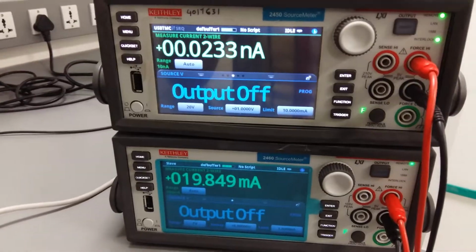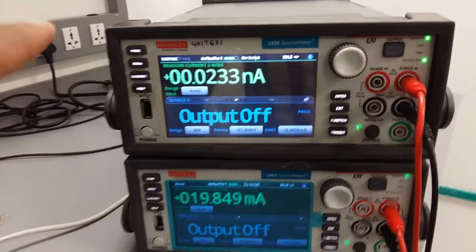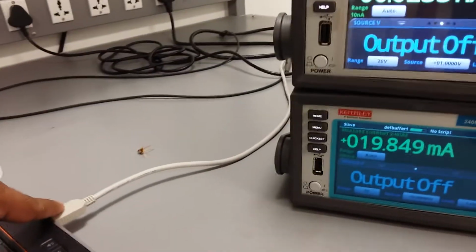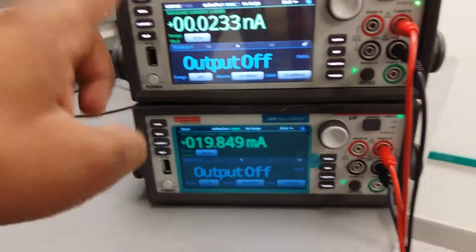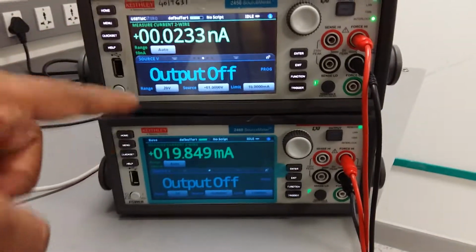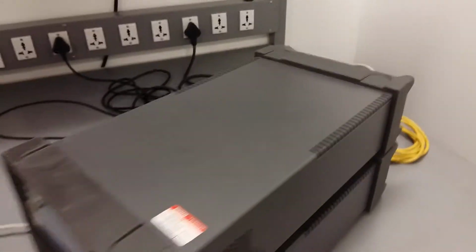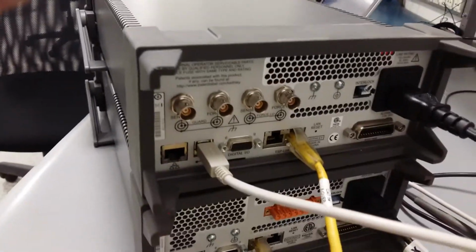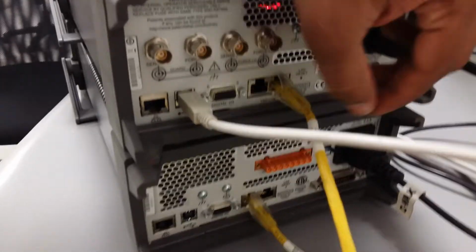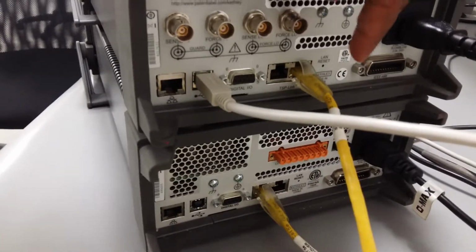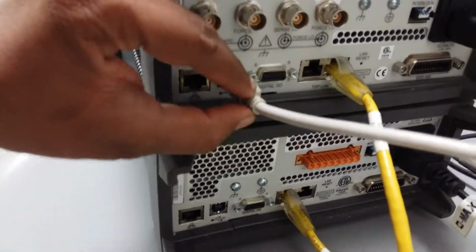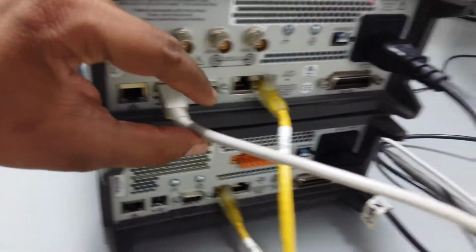To do so, I have connected the 2450 to the computer using a simple USB port, and I have connected the 2450 and 2460 together using a simple Ethernet cable. So you can see it here. I have used a simple Ethernet crossover cable to connect the 2450 and 2460, and the 2450 is connected through this USB port to my laptop.